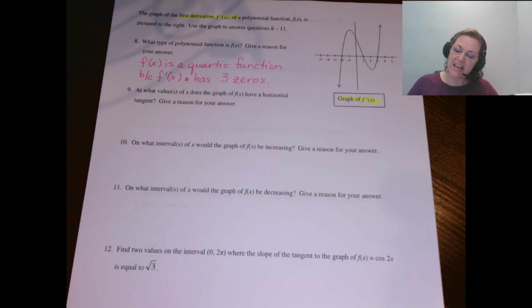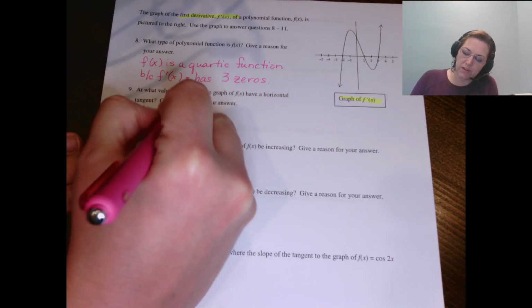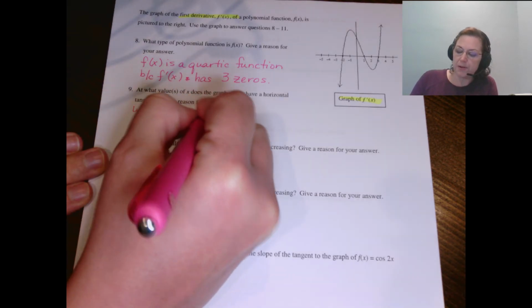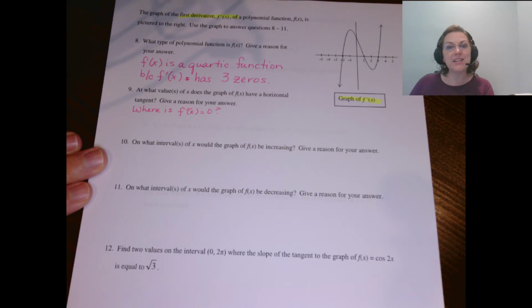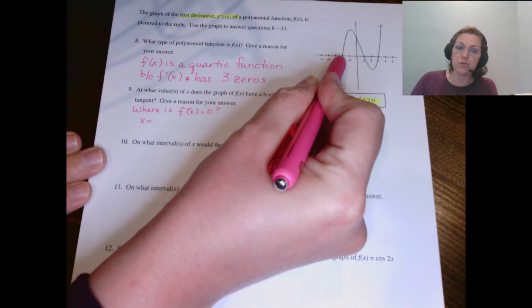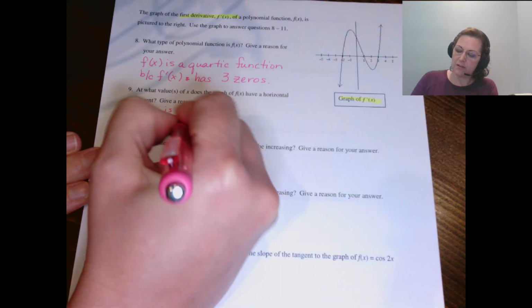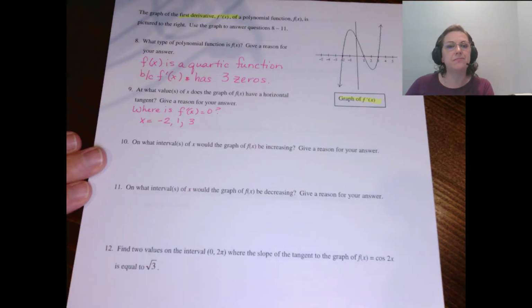Okay. 9 says, at what values of x does the function have horizontal tangents? So this is asking you, where is the derivative equal to 0? That's what it's really asking you. So it's going to be at those zeros. So we'll just say x equals -2, 1, and 3.